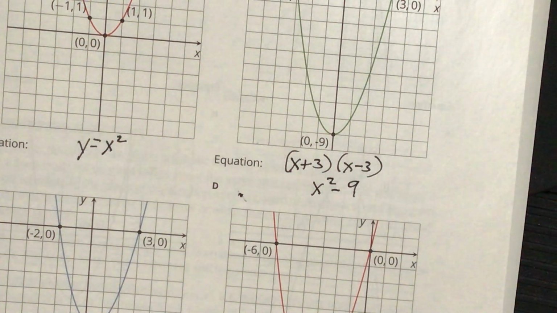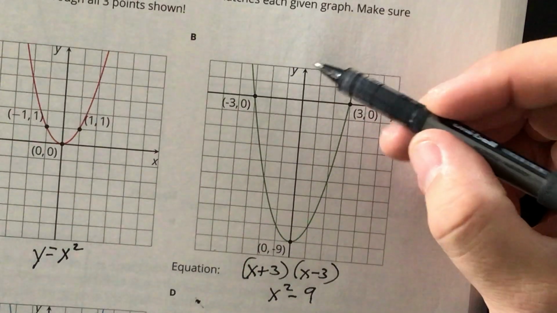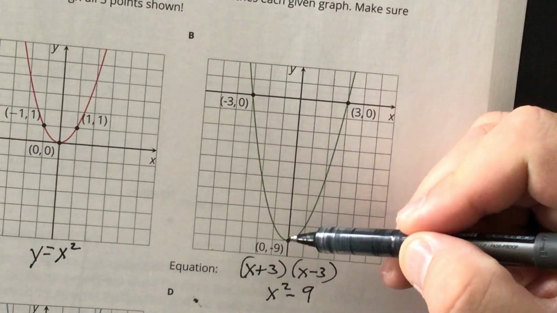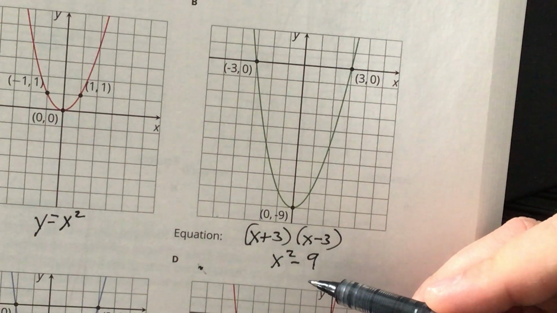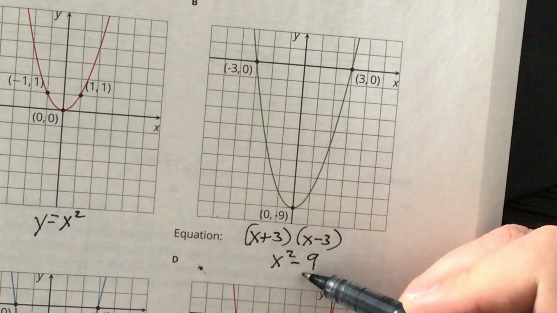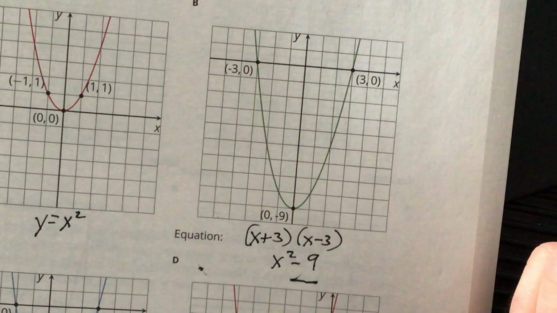It does not say if it wants factored or standard, so either one is fine. And maybe you said all that is just slid down 9, and maybe you got it that way. Just down 9, that's why it is a minus 9.